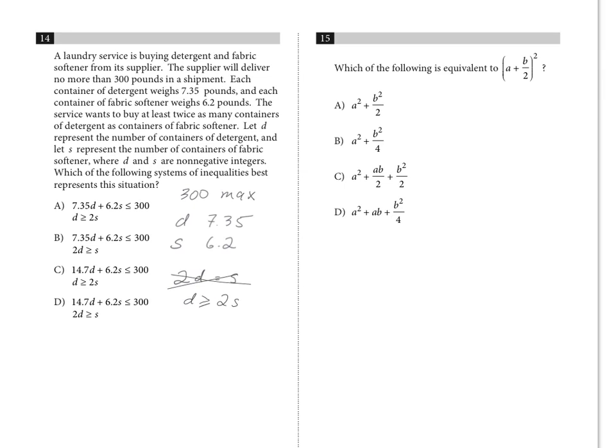Which of the following systems of inequalities best represents the situation? Well, now that we have all our numbers written down, it makes a lot of sense to say that 7.35 pounds of detergent plus 6.2 pounds for each softener is going to be 300 pounds. And that's the max. So we have to have basically less than or equal to 300 pounds. And if you look at your answers, you will see that this is wrong and that is wrong. Our original instinct would have given us this answer here, but it's actually this one, because this equation is the same one that we have.